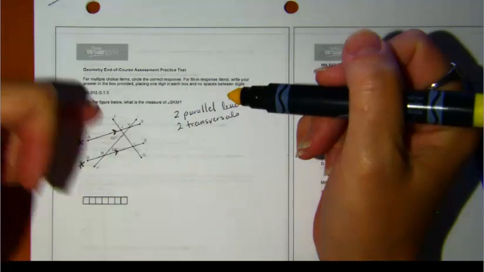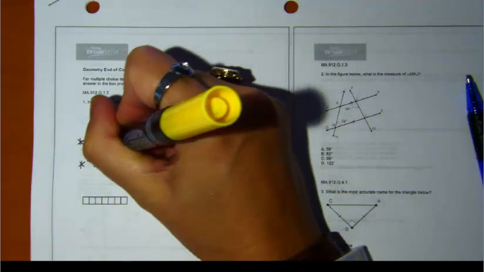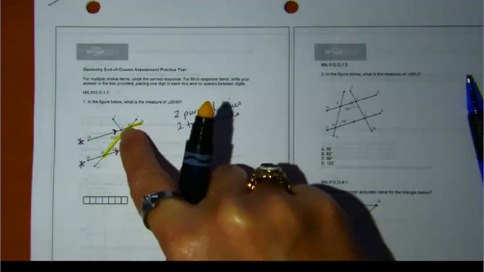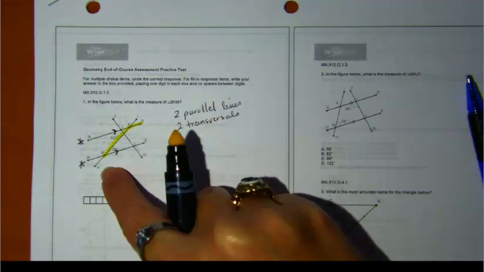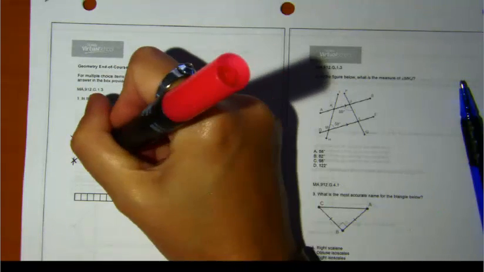The two transversals, and we want to find the measure of BKM. So if I look, I've got BKM. So that's this angle right there. This transversal tells me, remember our checkerboard? This angle is the same as this angle. This angle is the same as that angle. So that means that the angle B will be 32?